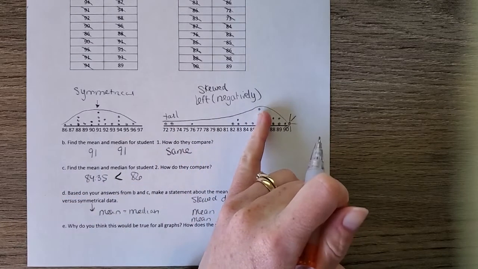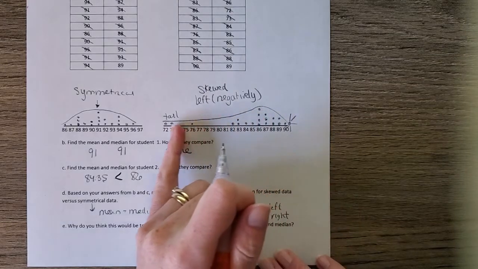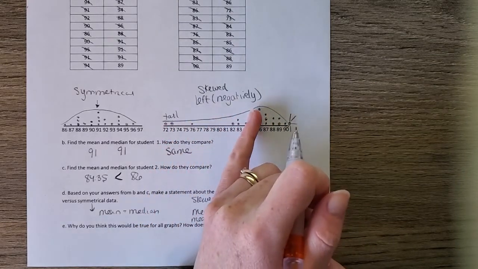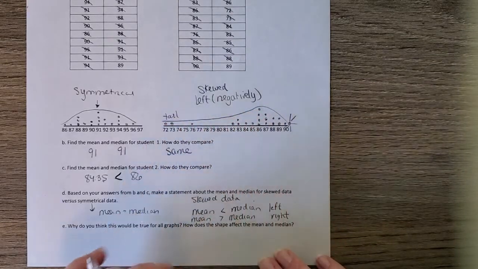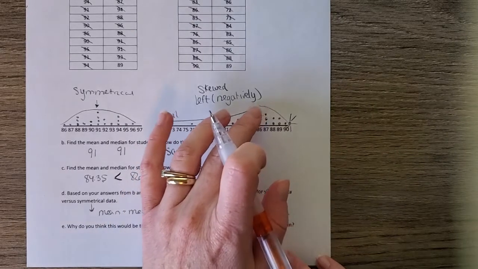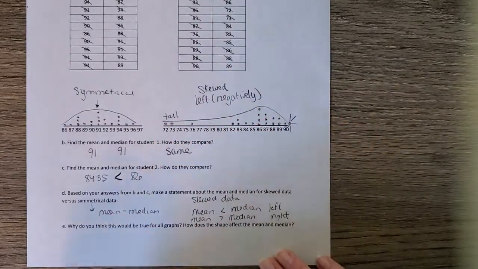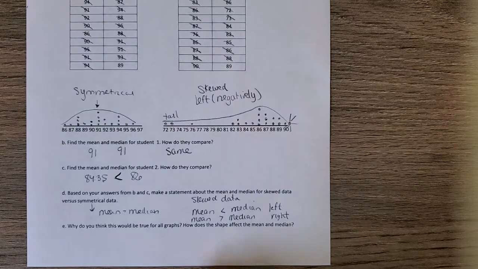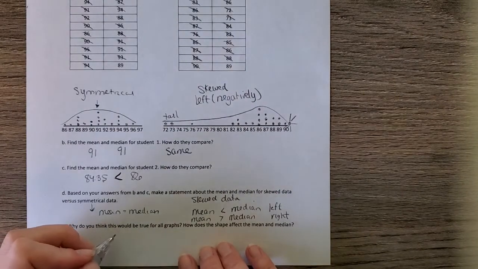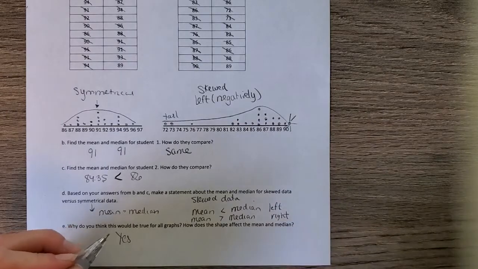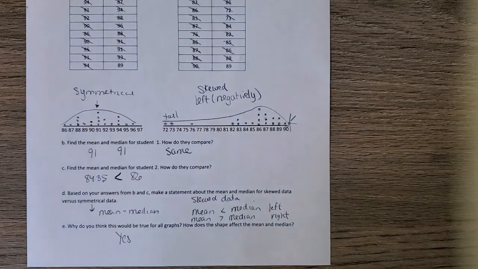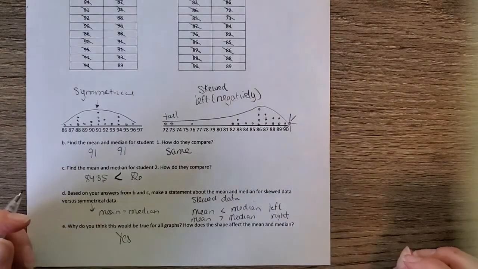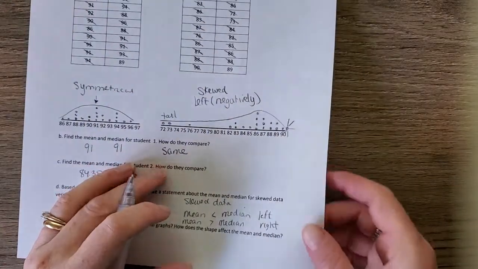Which would make sense, because if you're figuring out the average and it has a skew or has some values that are really low, it's going to pull the mean that way, making it less. And if they're very high, it would pull the mean that way, making it more. So would this be true for all graphs? Yes. The shape affects the mean and the median, because if it's symmetric, they're the same, but if it's skewed, the mean gets pulled away from the median.